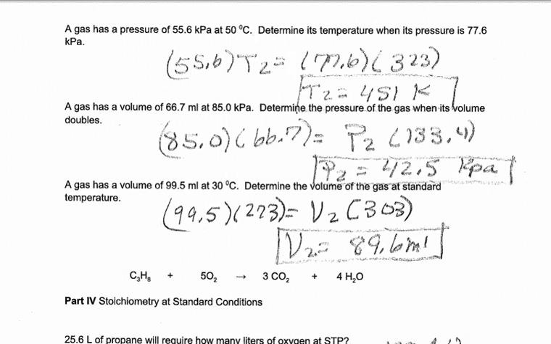Now, next one, the gas has a volume and a pressure given. Determine the pressure when the gas volume doubles. This will be Boyle's law, so 85.0 times 66.7 equals pressure 2 times 133.4, which is your volume 2. You find out the pressure 2 is 42.5. And basically what happens then, the pressure goes down by 2 when the volume doubles.